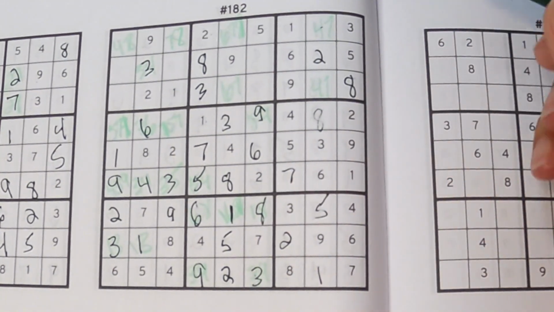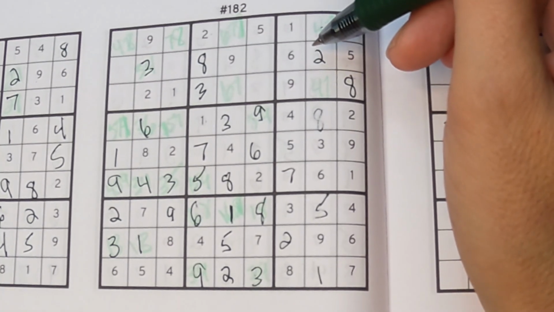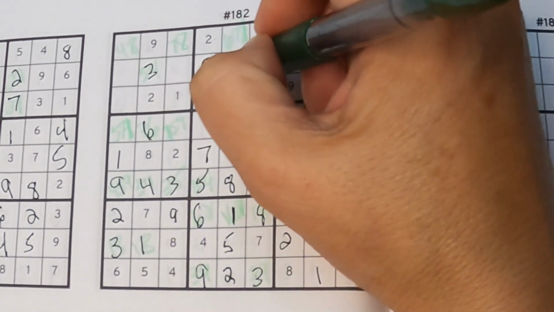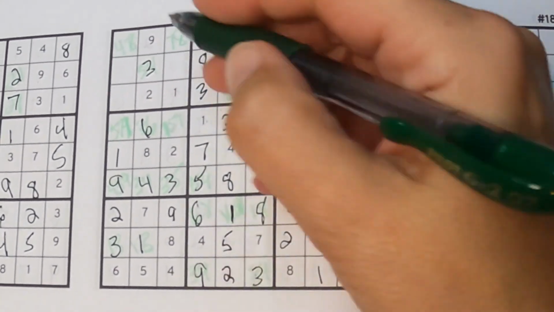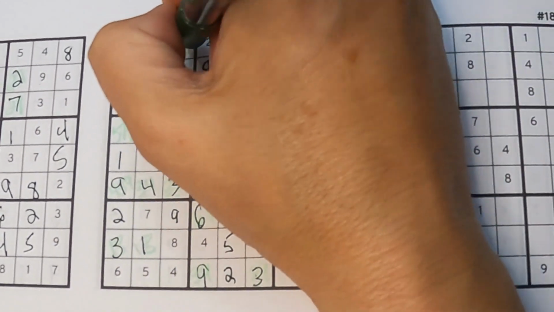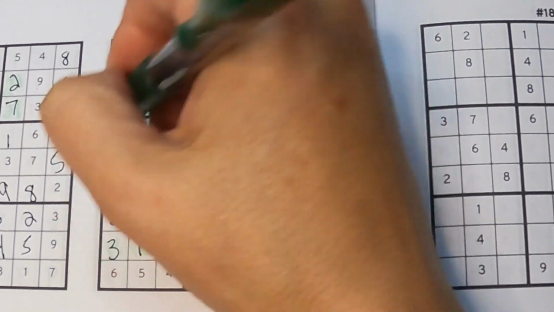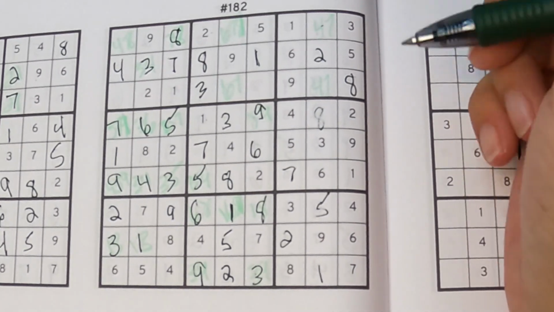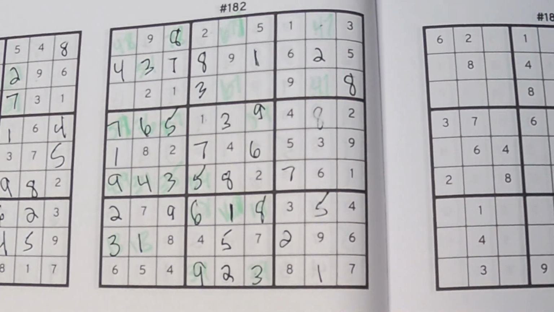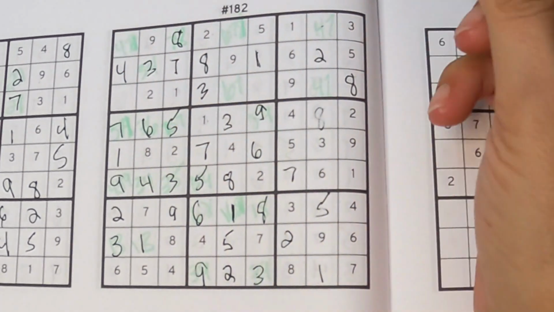All right. If we look at this row now, we're missing 1, 4, and 7. We've got a 1 covering both of these boxes, so our 1 must be here. We've got a 4 here, so 7, 4. That 7 makes this our 8. And that 7 makes this our 5, 7. So with that 8, we can get rid of this 8.